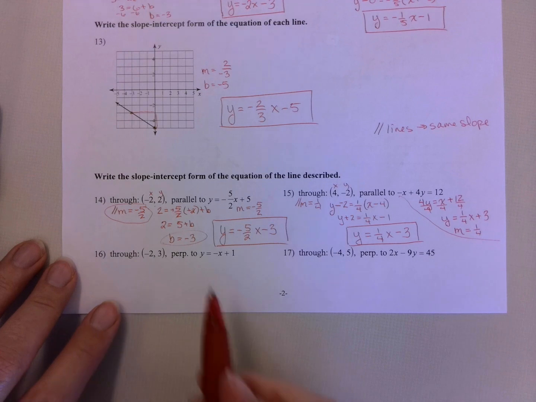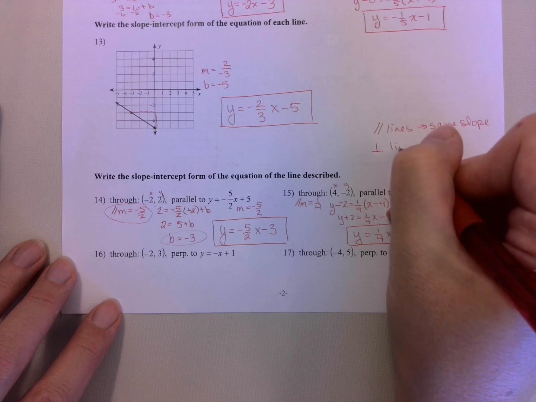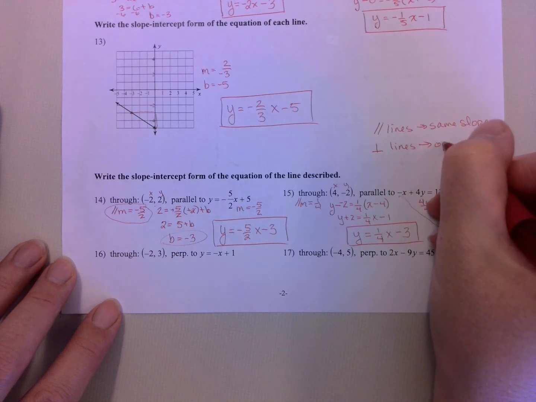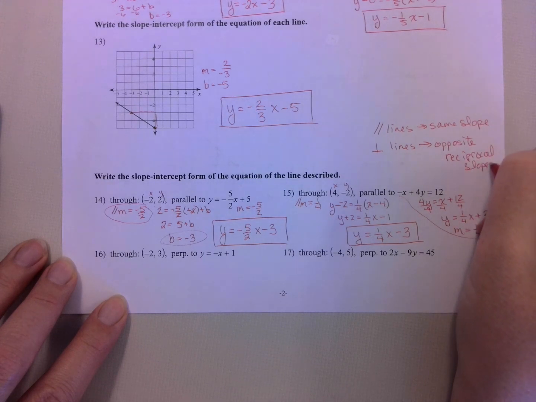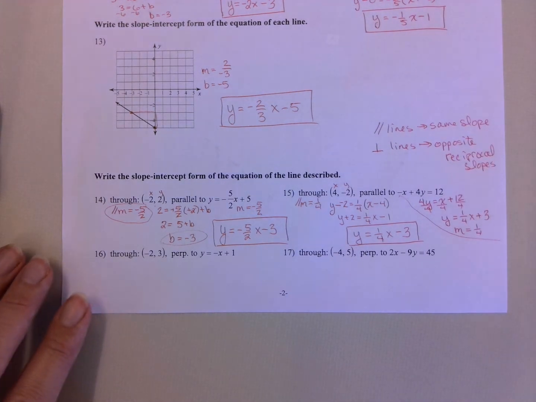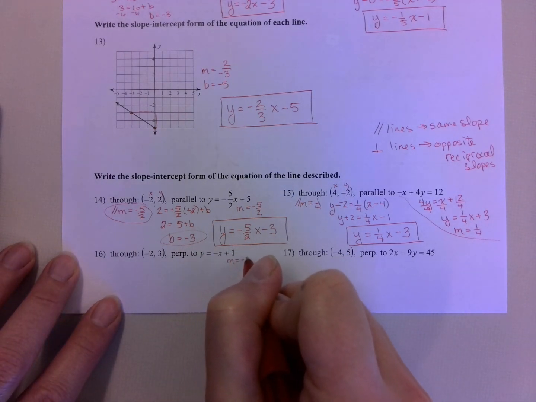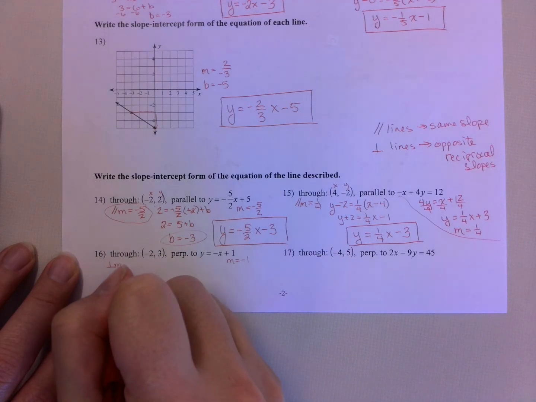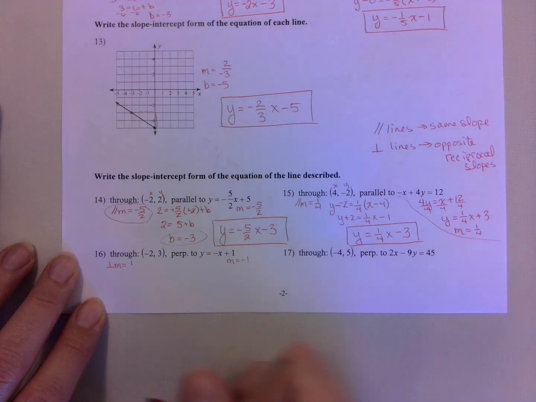Okay, now the next two, got to pay attention, they ask you for perpendicular. So we know that perpendicular lines have opposite reciprocal slopes. Opposite means change of sign, positive, negative. Reciprocals take the inverse of the fraction. So given this first one, my slope is already showing that it's -1. And so the perpendicular slope would be the opposite, so positive 1. 1/1 is the reciprocal of 1/1.